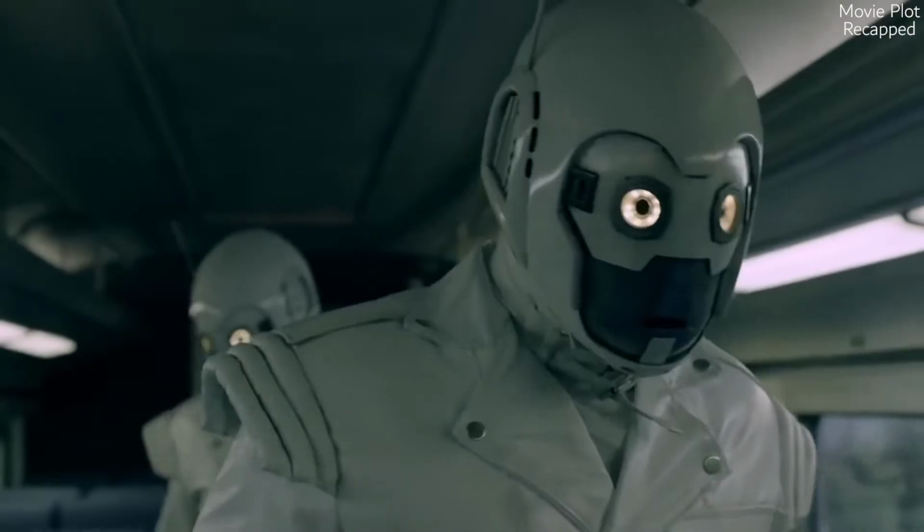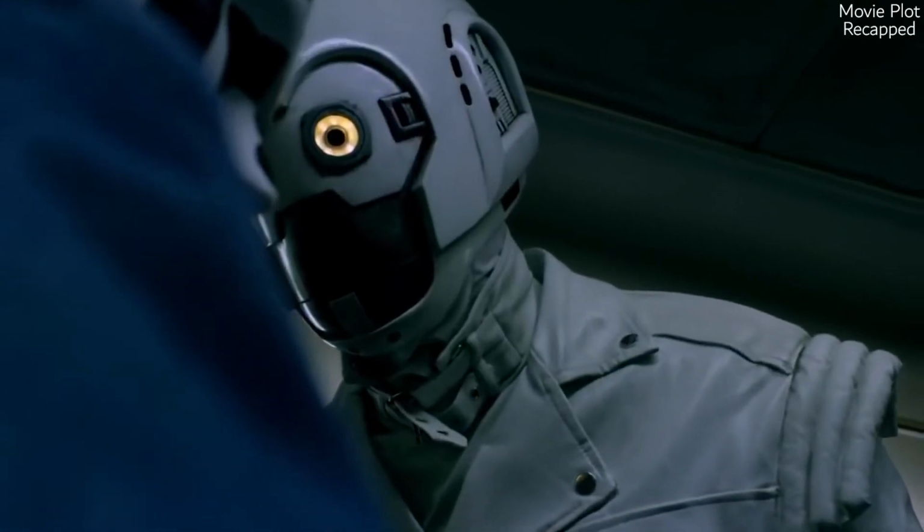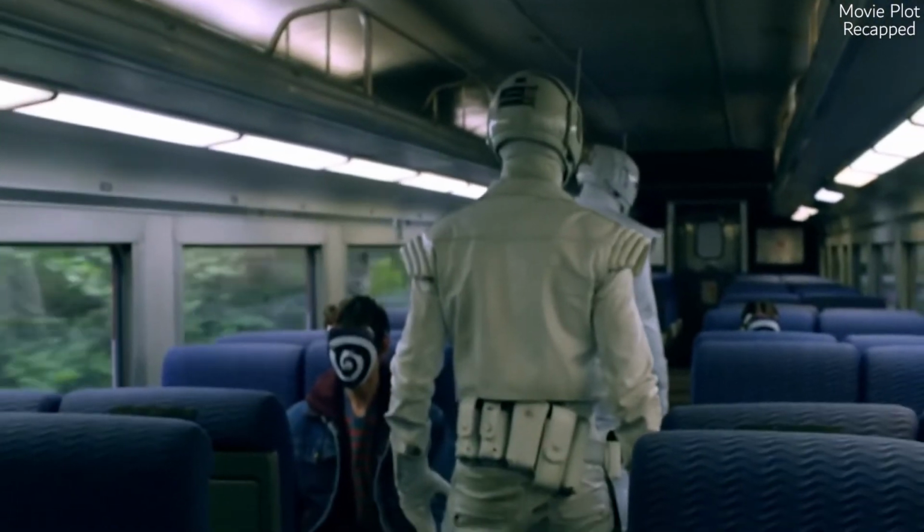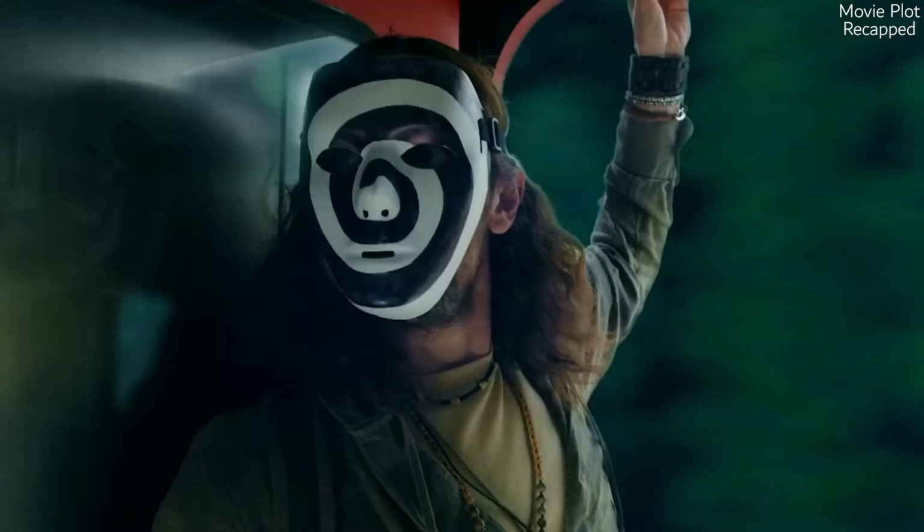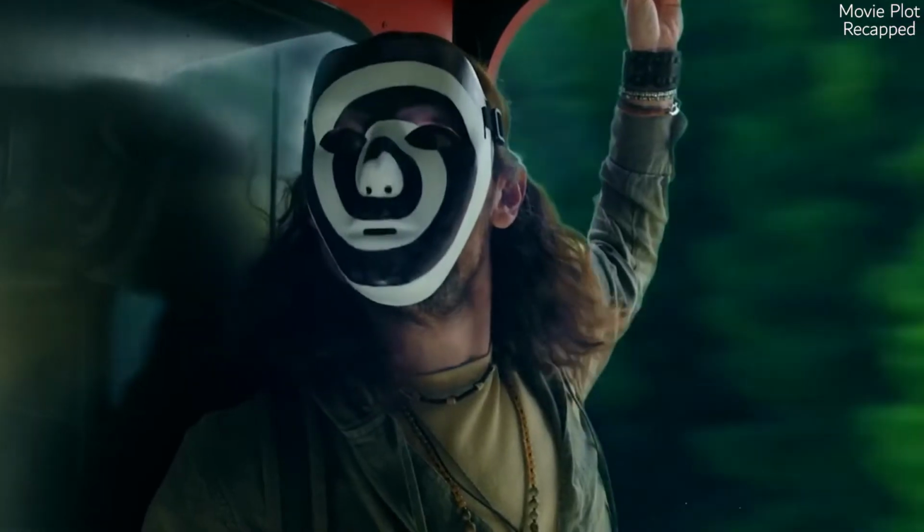Meanwhile, the androids come and check them. It means they were scanning them. One of the androids suspects Isaac. It was about to shoot Isaac, but they were able to escape just in time. Isaac and Sarah ride the train upside down. The hacker hides behind the train door.